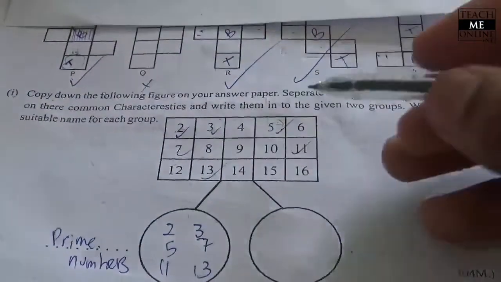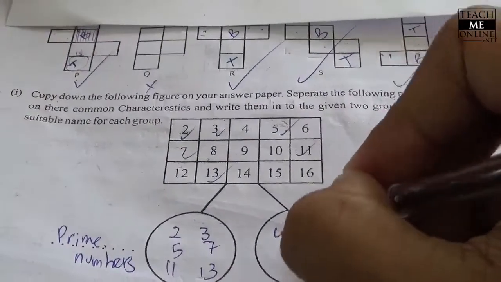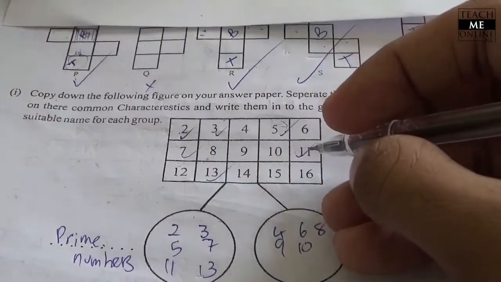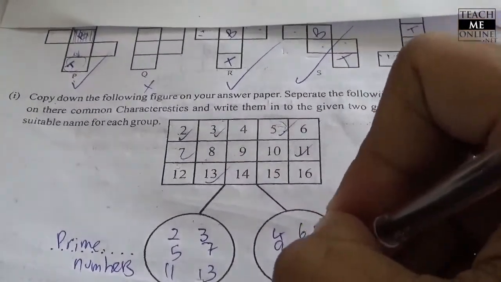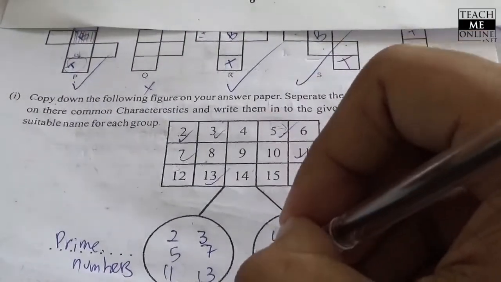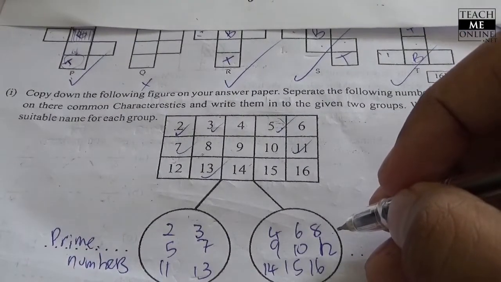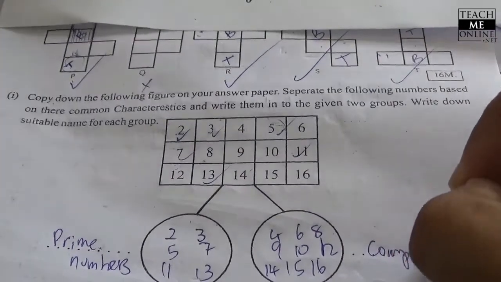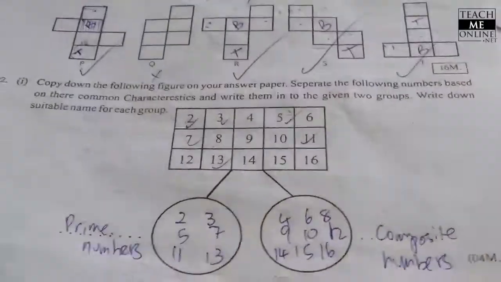The ones that have not been ticked, that is 4, 6, 8, 9, 10, 12, 14, 15, 16, those are called composite numbers. Right.